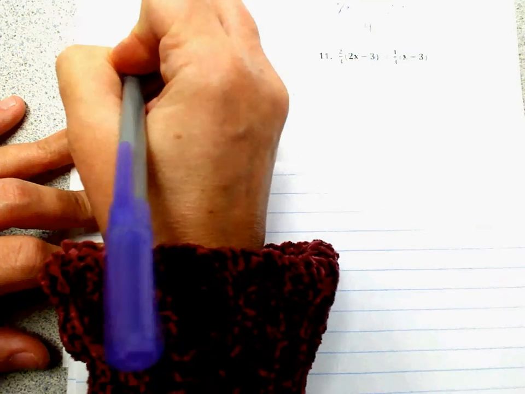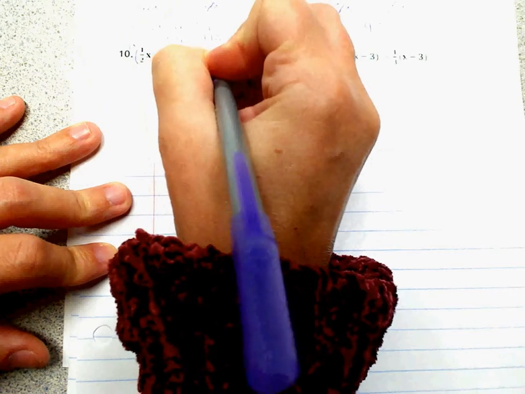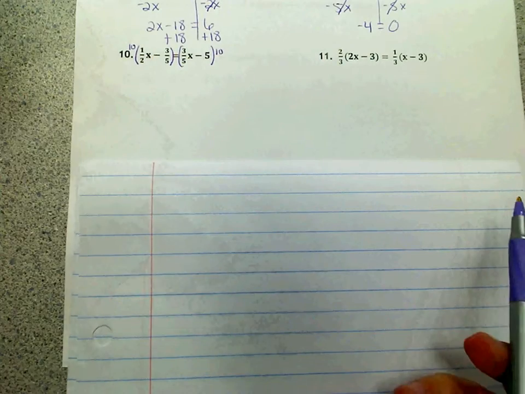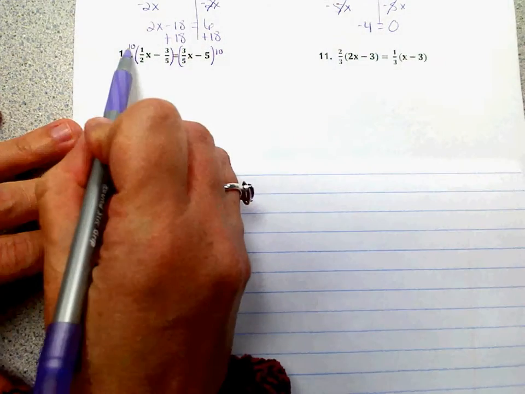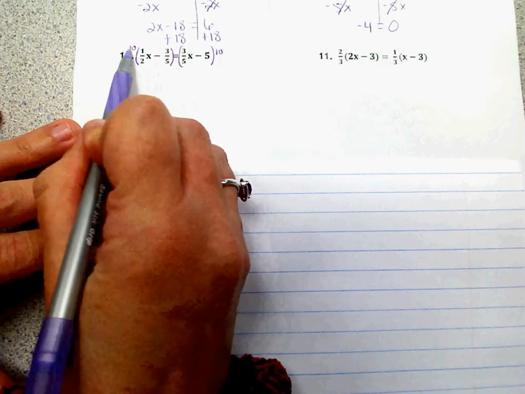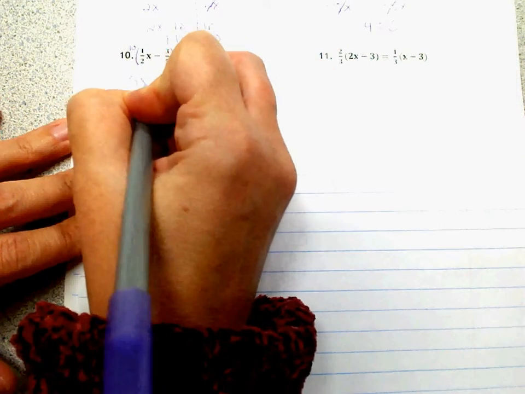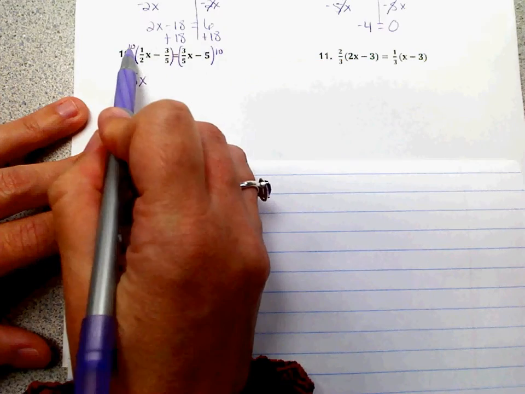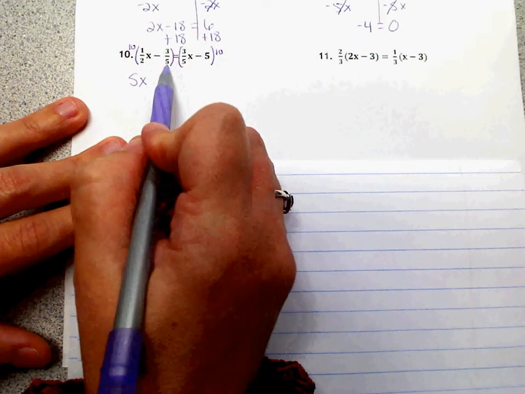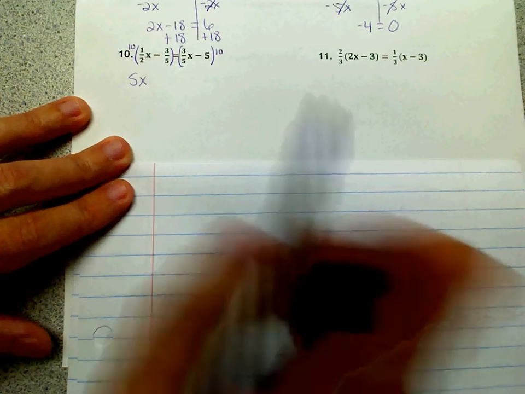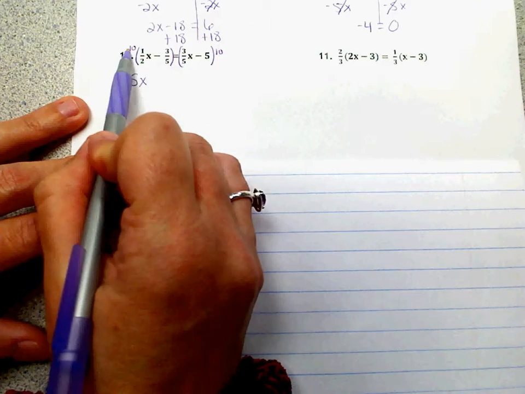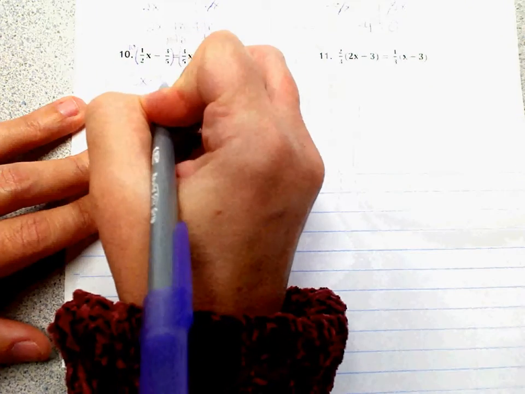So we'll multiply this side by 10 and then this side by 10. And so to do that, you just distribute. So 10 times 1/2 x, well, half of 10 is 5, so that's going to give me 5x. And 10 times -3/5, if you need to use your calculator, you can. 5 goes into 10 2 times, so that's going to give me -6.